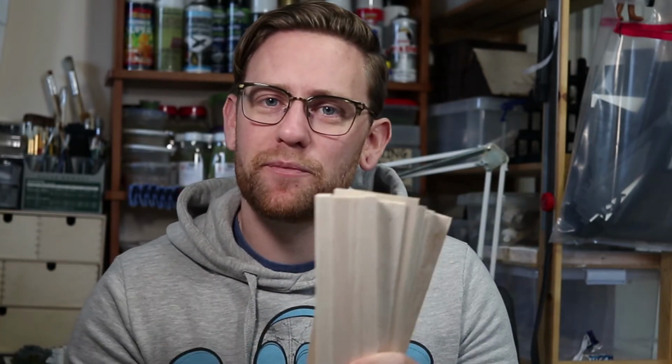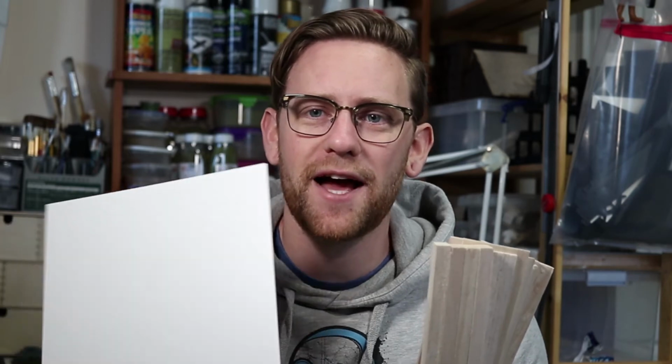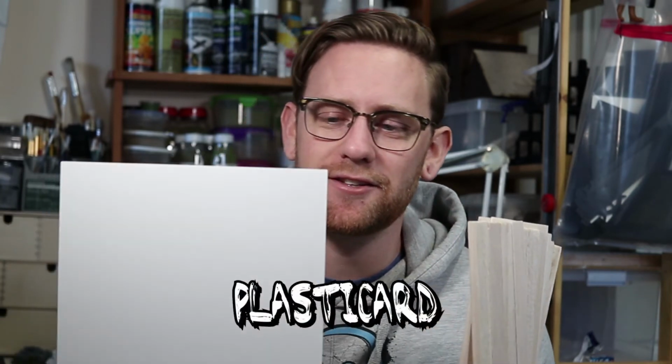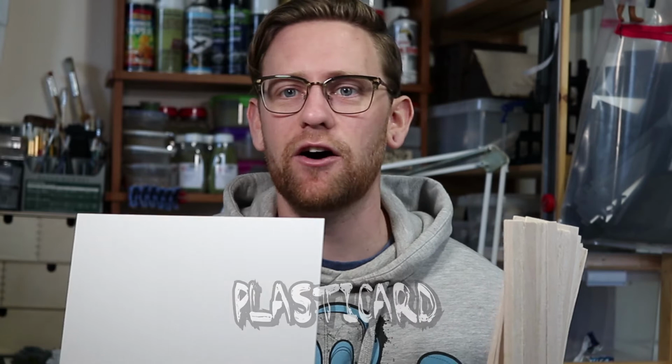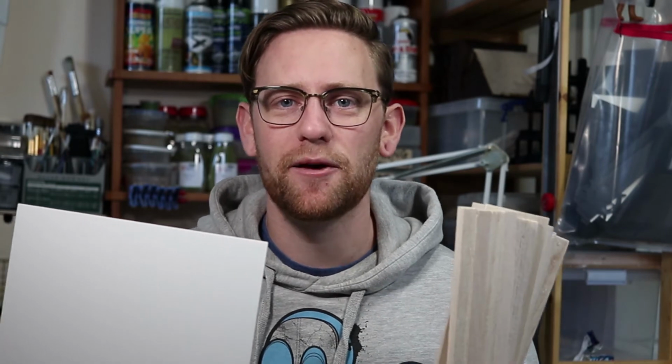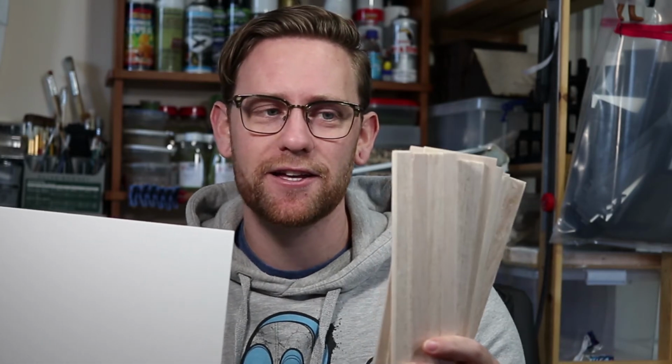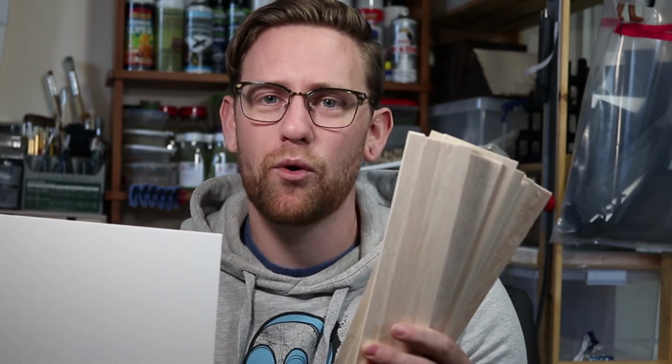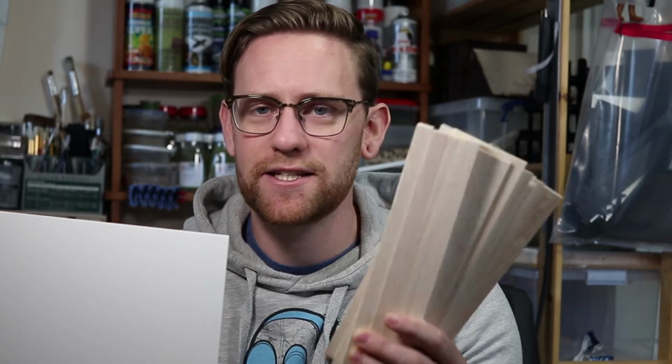I said number 5 would be a bit of a double one, and that's because I've got plasticard as well. Okay, so plastic card or plasticard. So I doubled these two up. Why? Well, balsa wood I like to use when it comes to making medieval, historic and fantasy looking scenery, something which might require some more older looking detailing.